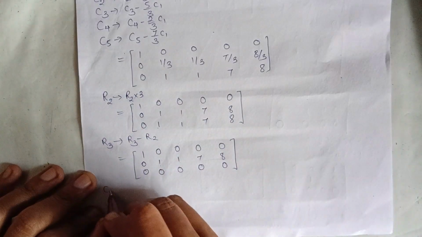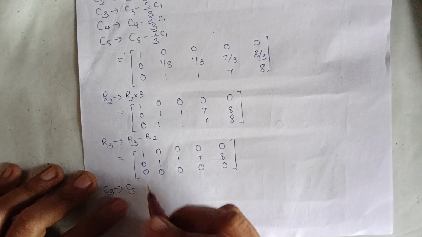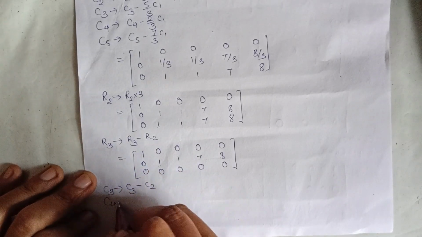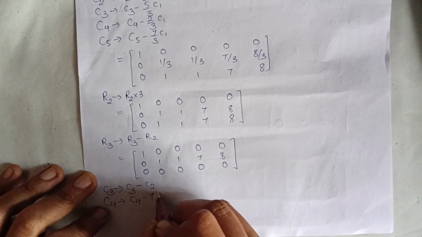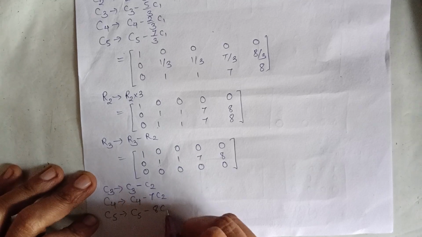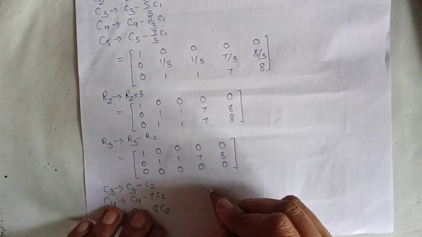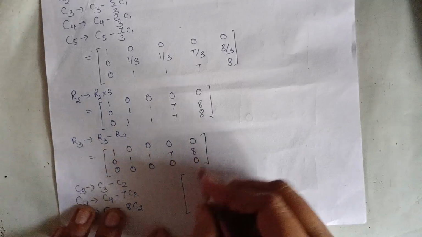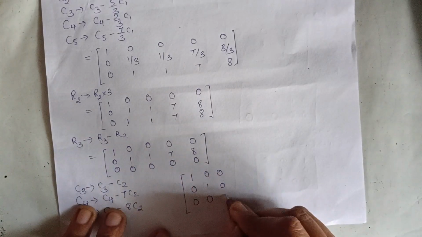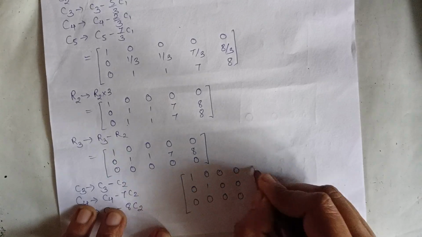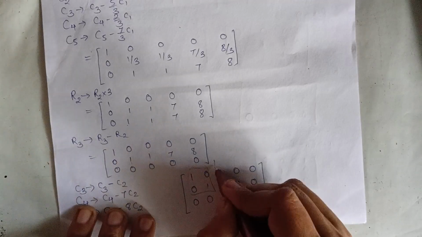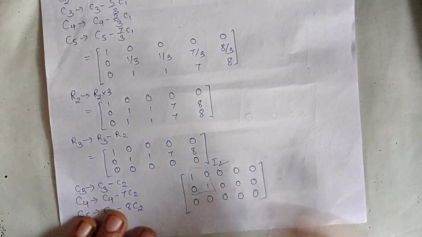So C3 minus C2, C4 minus 7C2, and C5 minus 8C2. Okay. So our matrix becomes 1 0 0 0 1 0 0 0 0 0 0 0 0 0 0. So this is our I2 and the rest all are 0.